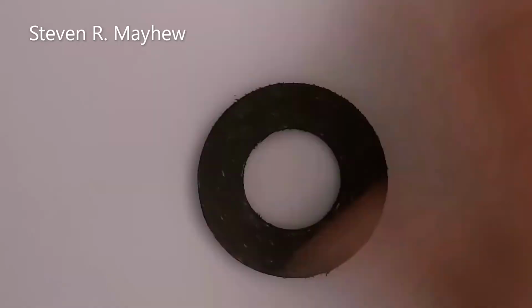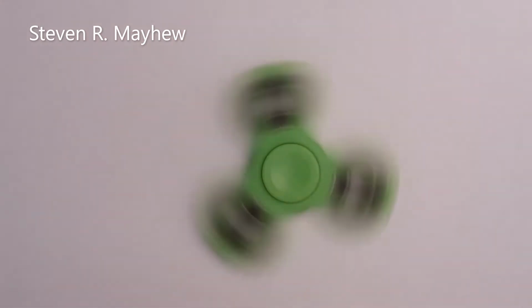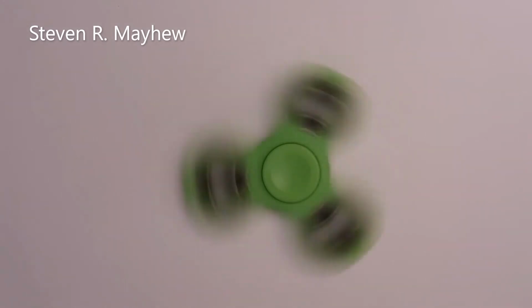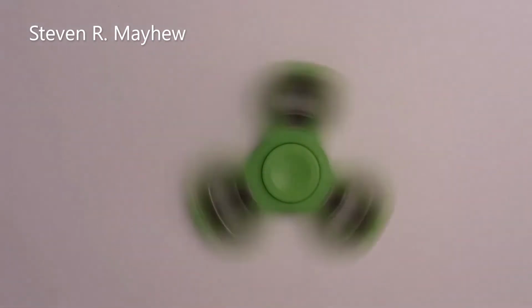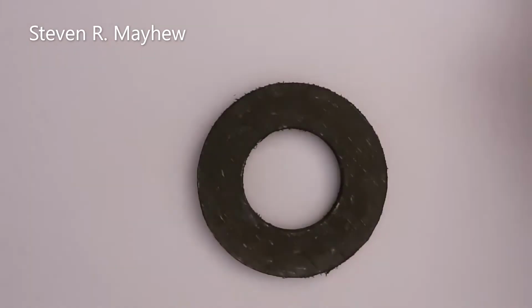Whee! 0 spinners. Whee! 0 spinners. Whee! 0 spinners.